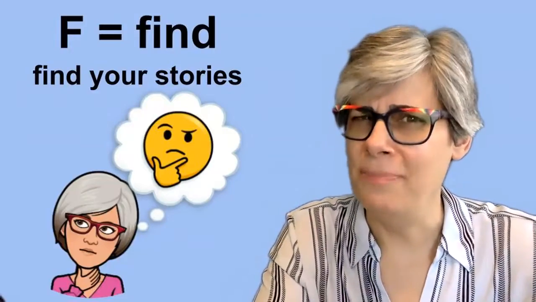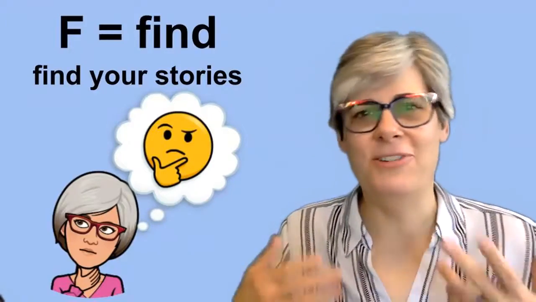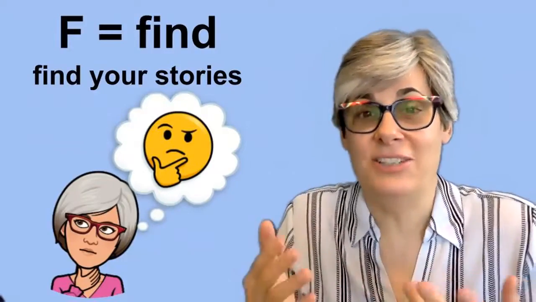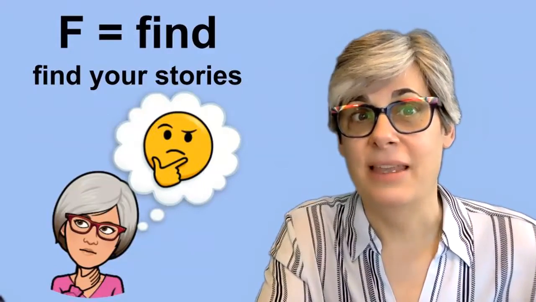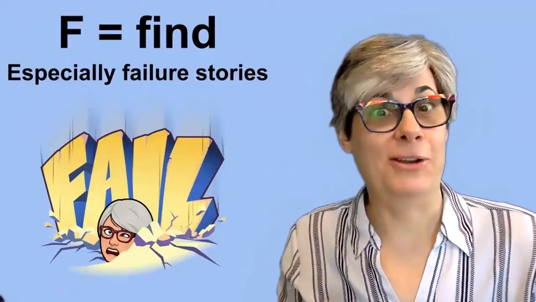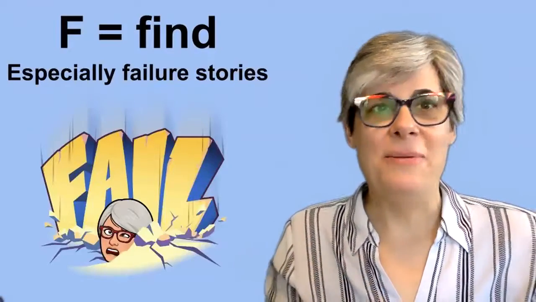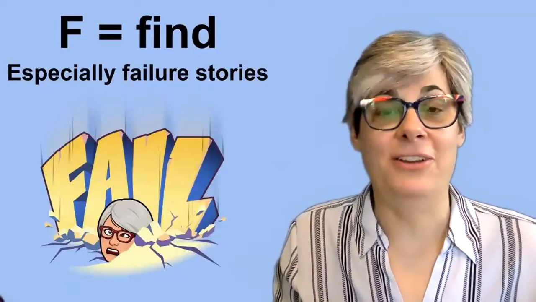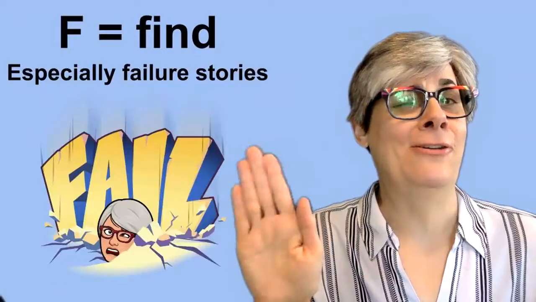Then work backwards. Try to find a clever or funny story from your life that illustrates your action point. Even better if your story is about a personal failure, because everyone relates to failure, especially if it's yours.